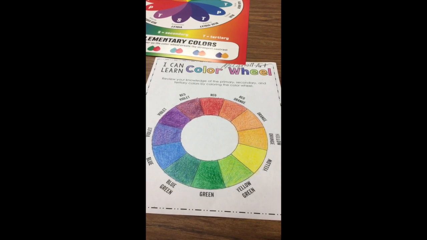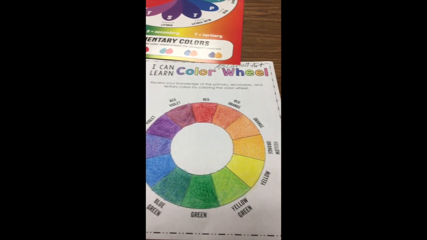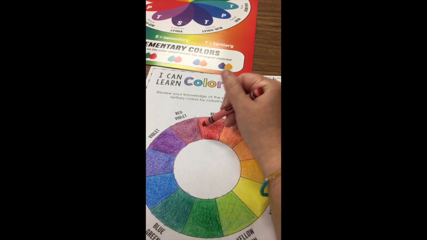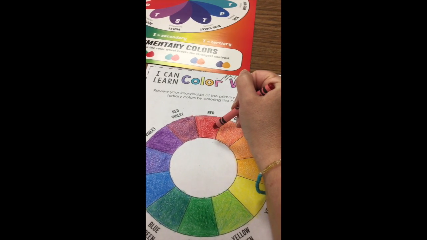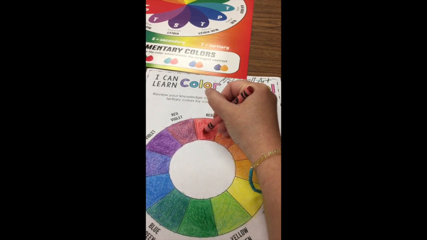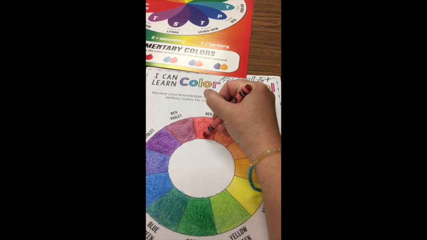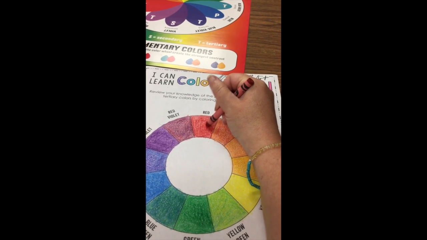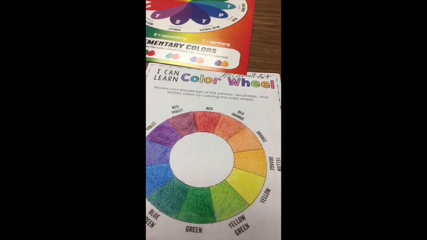You guys saw me moving my crayon, not only up and down, but sideways and diagonally as well, to try and get all these little white spots out. You can go in circles like that as well. So try to get all the white spots of the paper out.